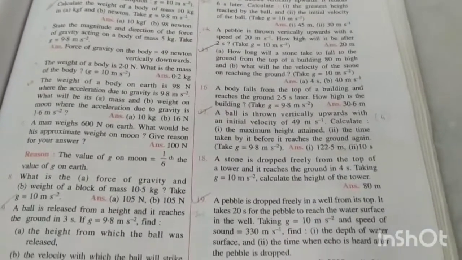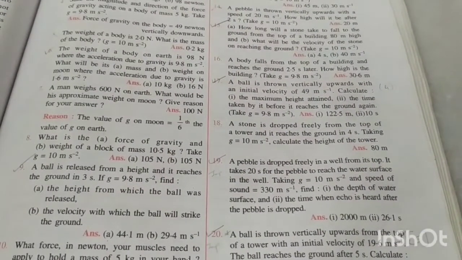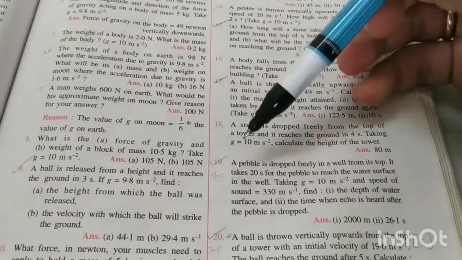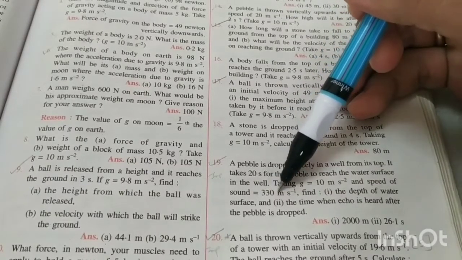Now in the 19th sum, a pebble is dropped freely in a well from its top, and it takes 20 seconds for the pebble to reach the water surface. Find the depth of the water surface. Now this is interesting. You can actually practically do this. All you need is a stopwatch, that is a mobile phone would do, and a pebble. And you can calculate the depth of a well simply because we know the speed of sound in air is roughly 330 meters per second.